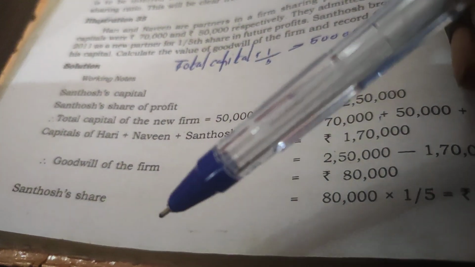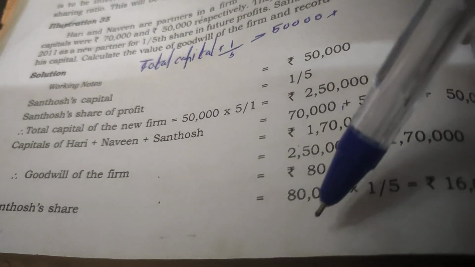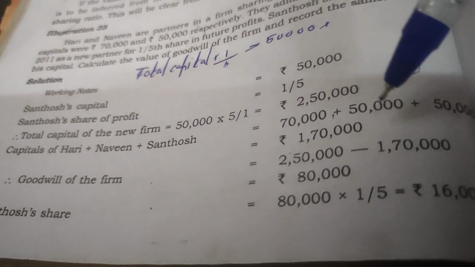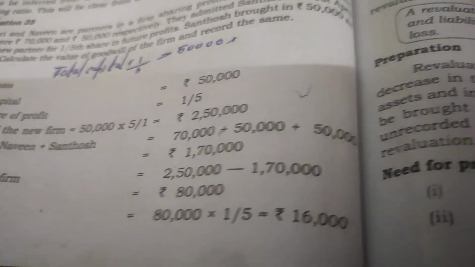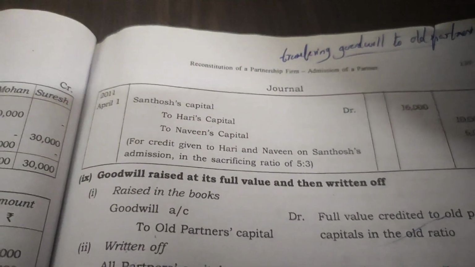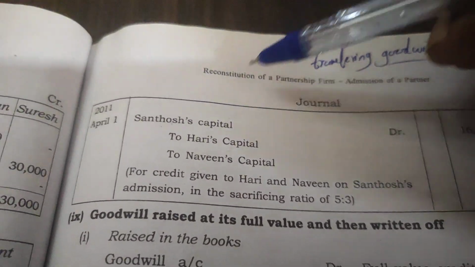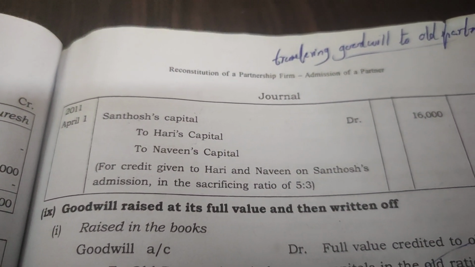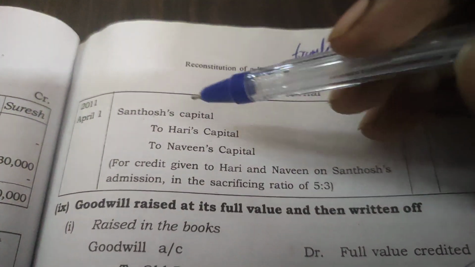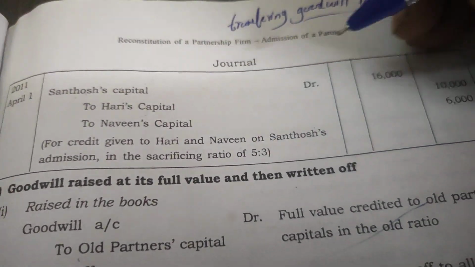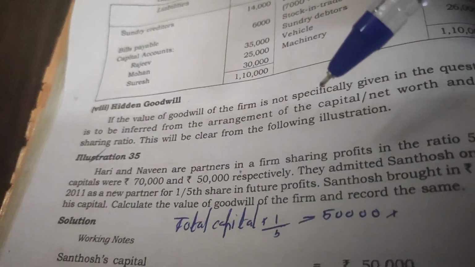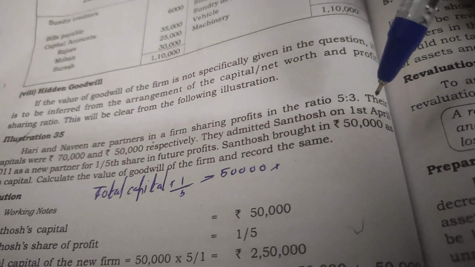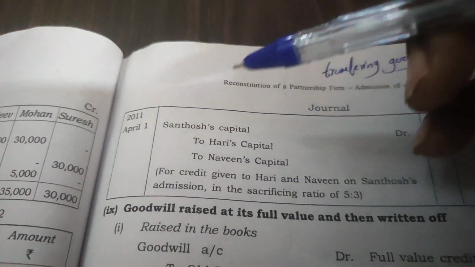Then we have to calculate Santosh's share. That will be 80,000 into his share 1/5, which is 16,000. Then we have to pass the journal entry. We have to write the heading Journal, then the format: date, particulars, ledger folio, debit and credit. Here the date is given in the question, that is 2011 April 1. That we have to write in the date column.